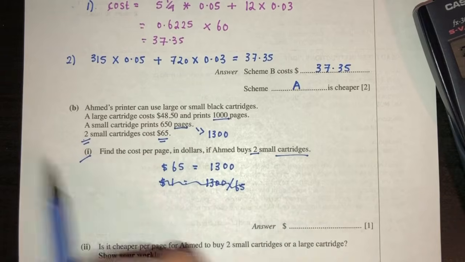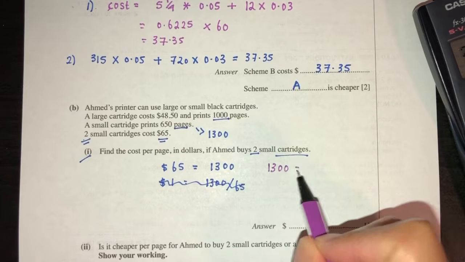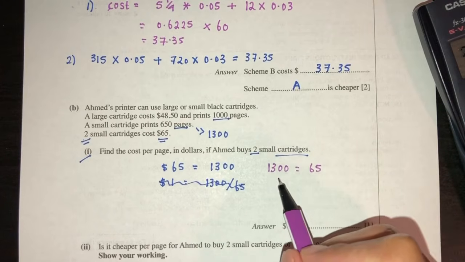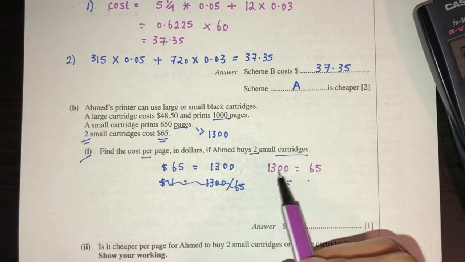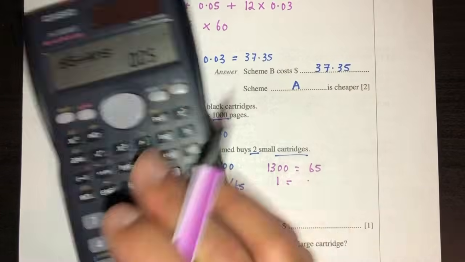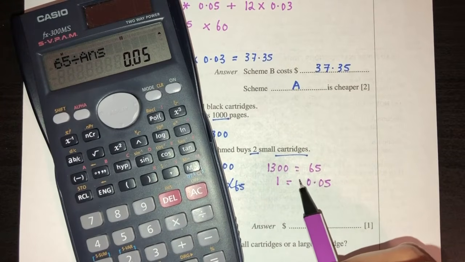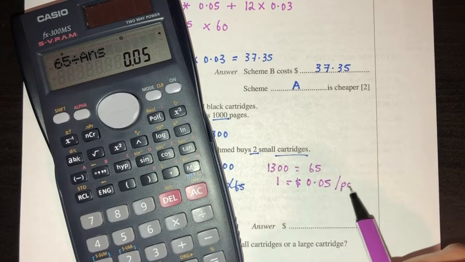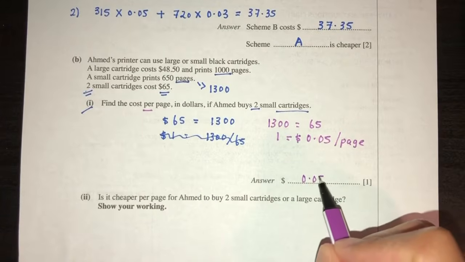The other way around, it is 1300 pages for $65, so one page will be 65 divided by 1300. That will be 0.05 dollars per page. So that is the answer to part 1, 0.05.